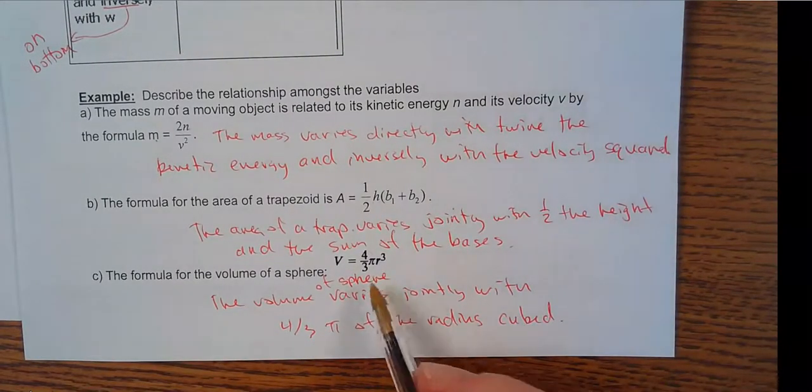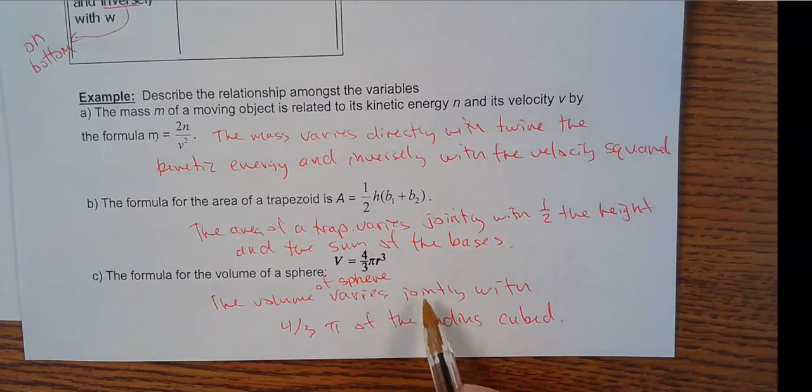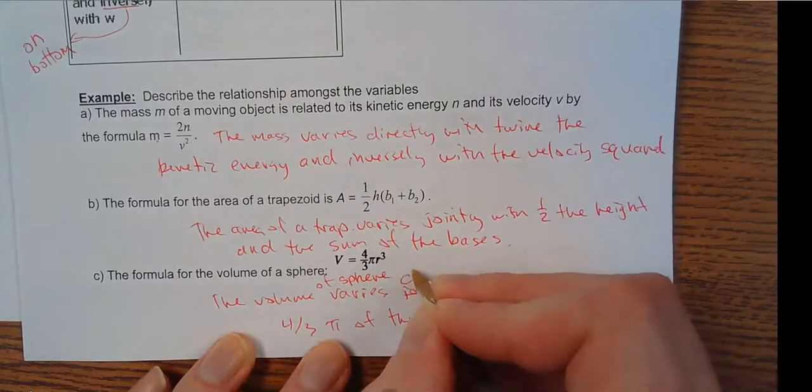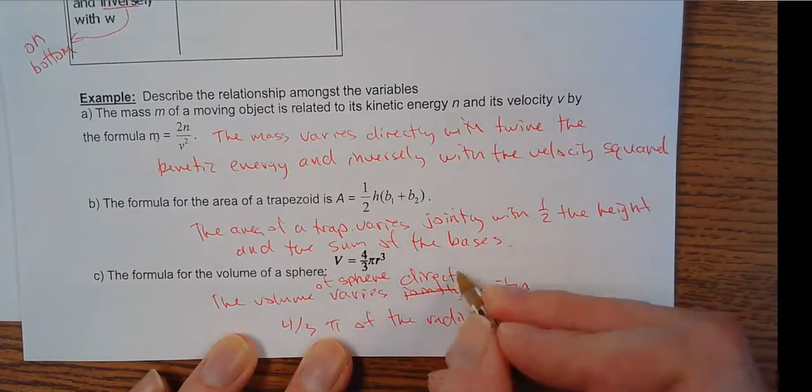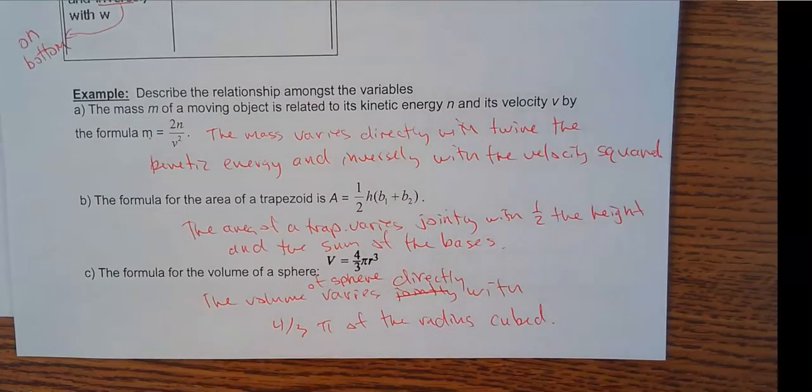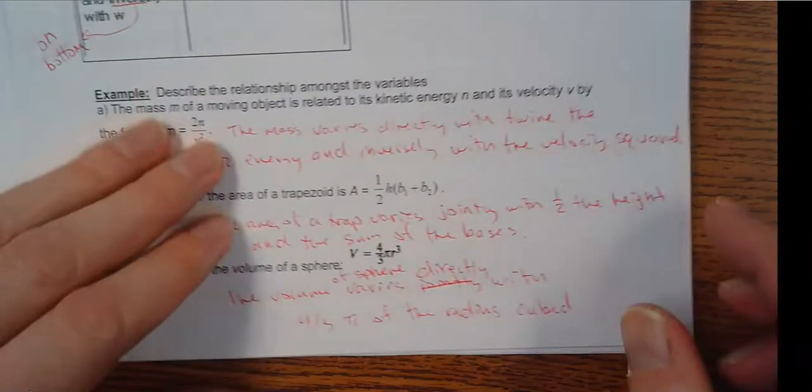Okay, so again, there's only one variable, so I just say, I'm sorry, not jointly, directly. I think I made a point to say that, and then I put jointly. It's only directly because it's only one variable. It'd be jointly if there was more than one variable over there. Even in my notes that I'm reading here, I have directly, but I wrote jointly for some reason.